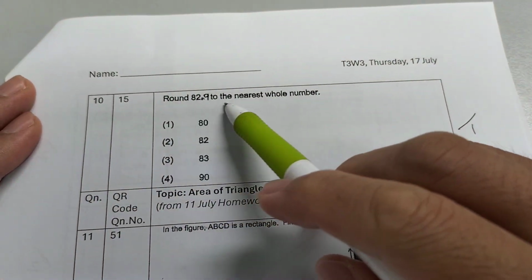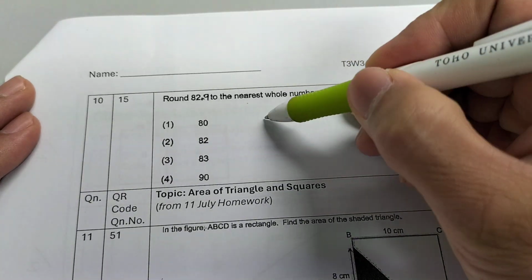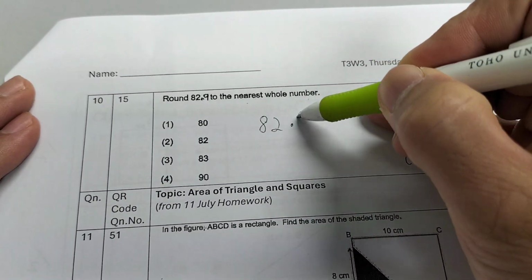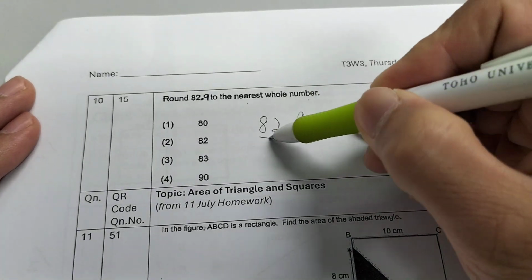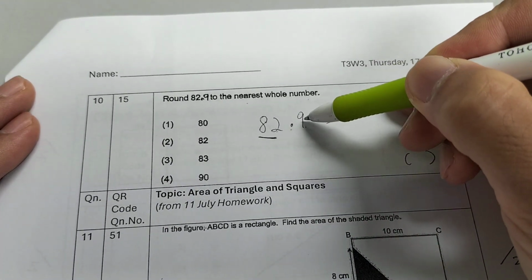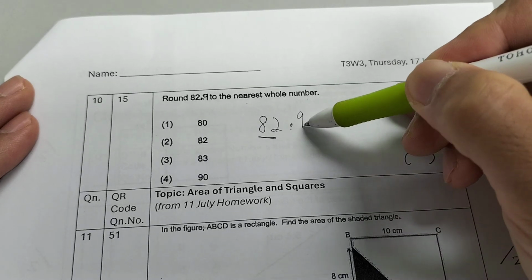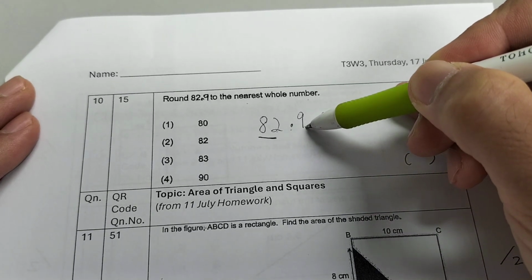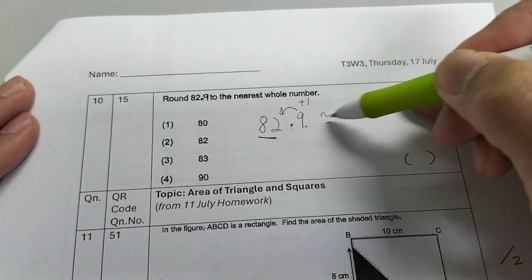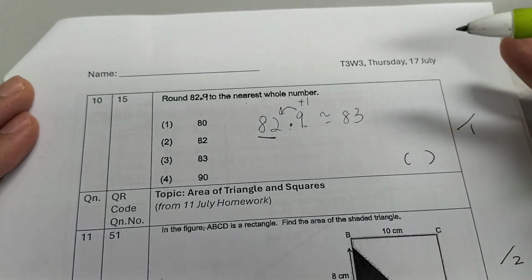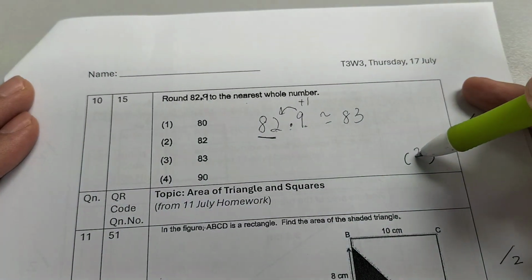Next one, round off this to the nearest whole number. So again, a similar question to the one in front. So 82.9. So whole number is 82. So look at the digit behind the decimal. Is this bigger than 5? Yes, it is bigger than 5. So I can add 1. This is nearest to 83, which is answer number 3.